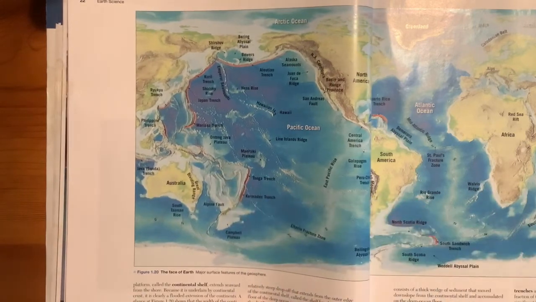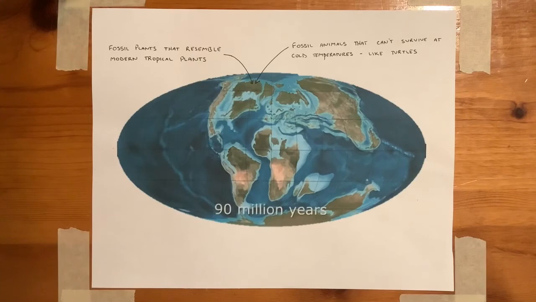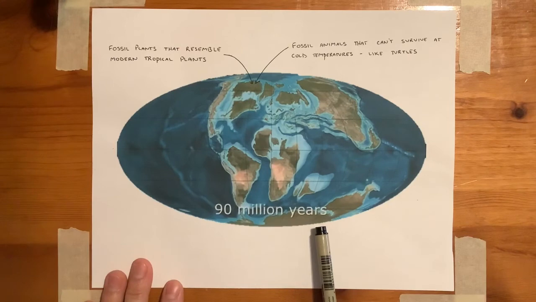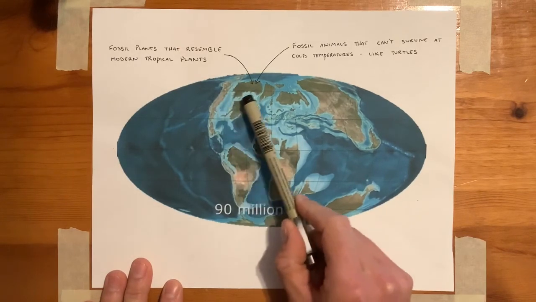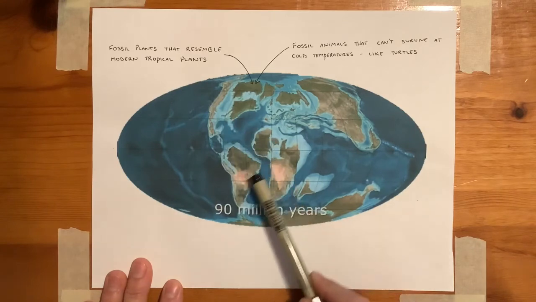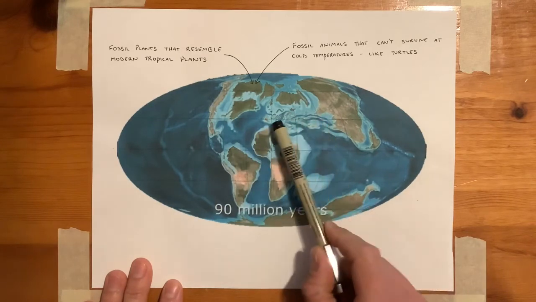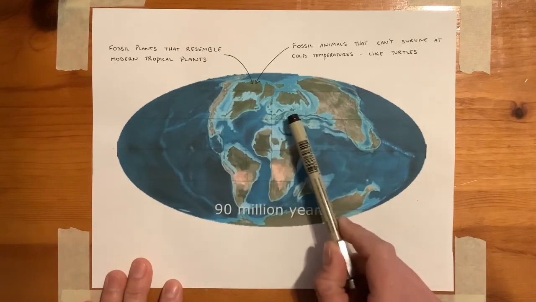This is an important concept because at different times in Earth's past, sea level has been much higher. So for example, here again is that paleogeographic map of the Earth from 90 million years ago. You can see that much of North America is flooded by shallow seas. Same thing with Africa and Europe and Asia over here, right?